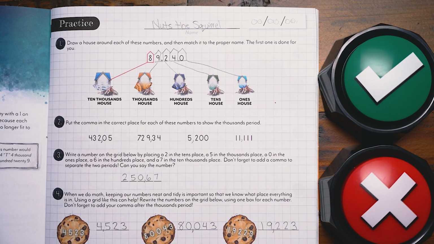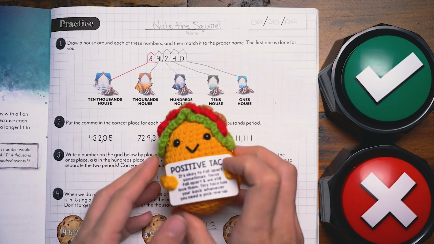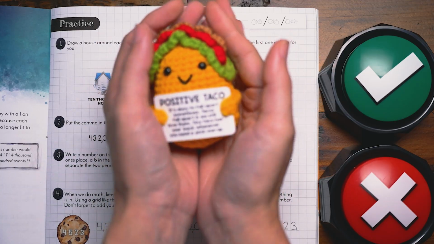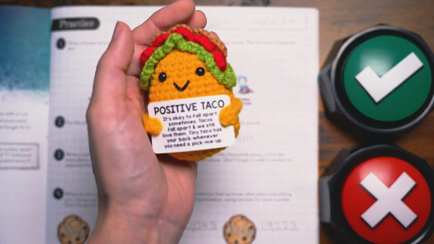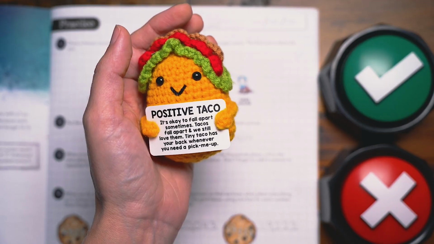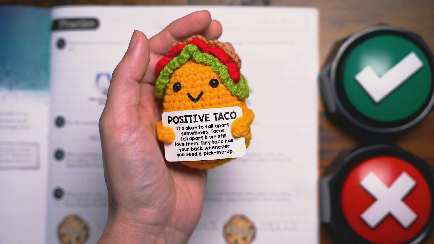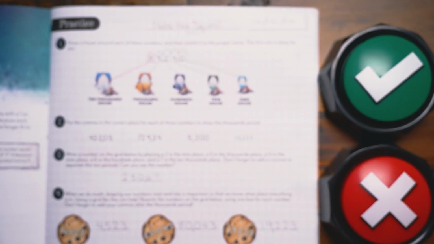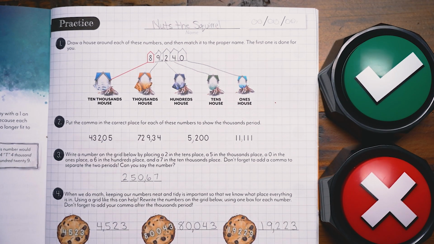I also told him that it was okay if he made some mistakes because, just like a taco that falls apart all the time, it's still delicious. We still love tacos. And in the same way, we're still gonna love Nuts the squirrel even if he makes a mistake. So with that in mind, we are going to grade our work with grace. That means we are going to be gentle with ourselves. And if we make a mistake, we're gonna correct it.